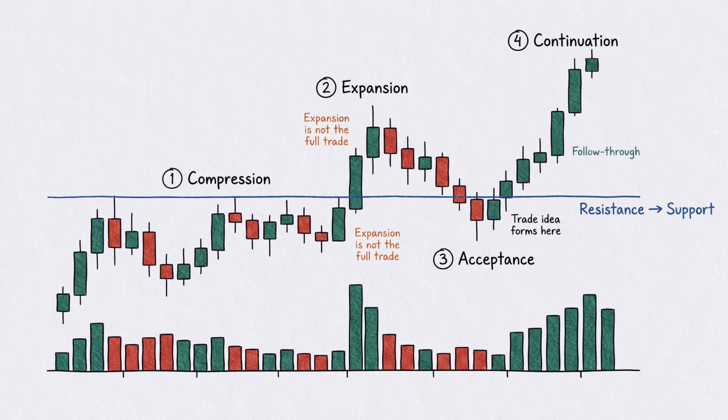Part 2. Expansion. Price breaks through. The candle closes above resistance. Volume expands, significantly above the recent average. This tells you participation is entering the market as price moves into new territory. Broad commitment, not just one buyer.